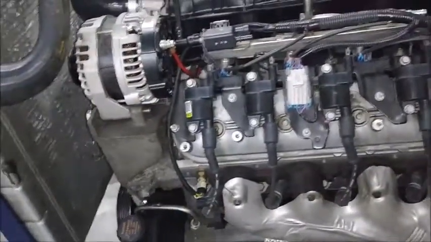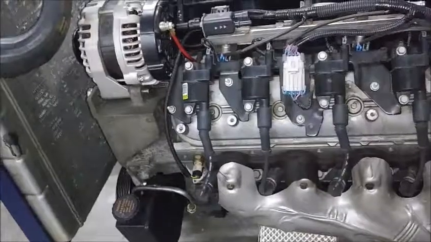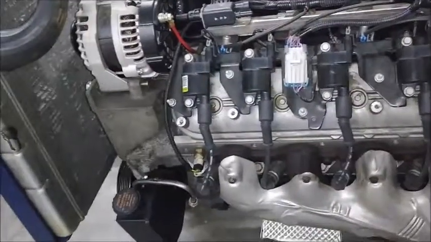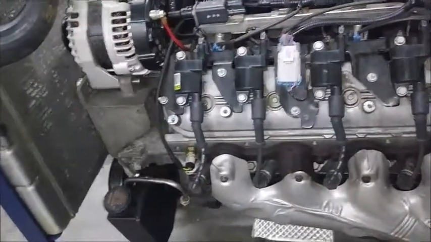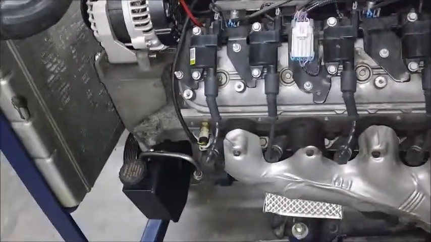Next would be your power stroke, which is where the intake valve is closed, the exhaust valve is closed, and fuel is burning, and the expanding gas pushes the piston down the bore and transmits the power via the connecting rod to turn the crankshaft.